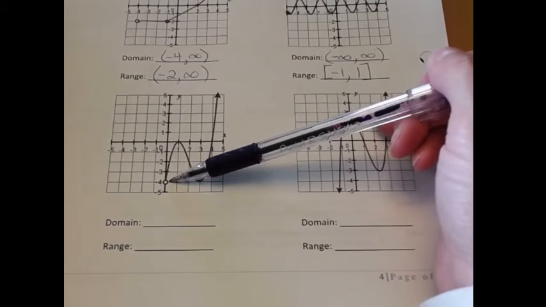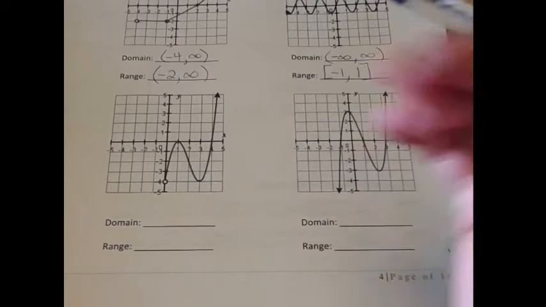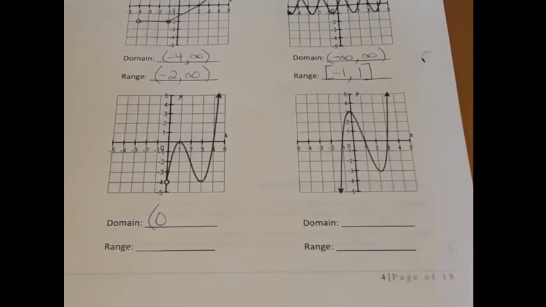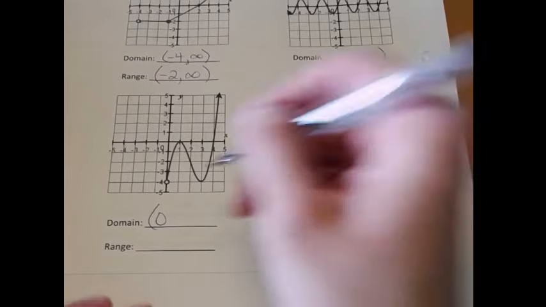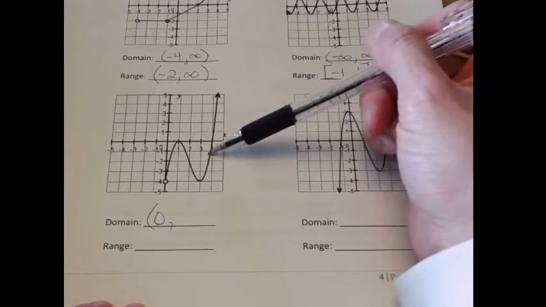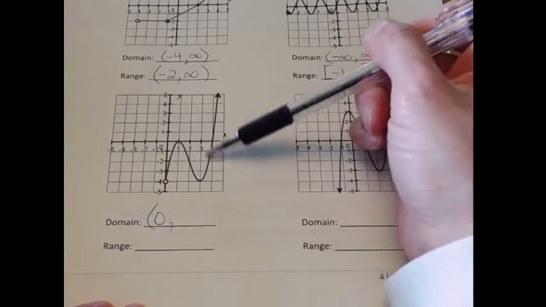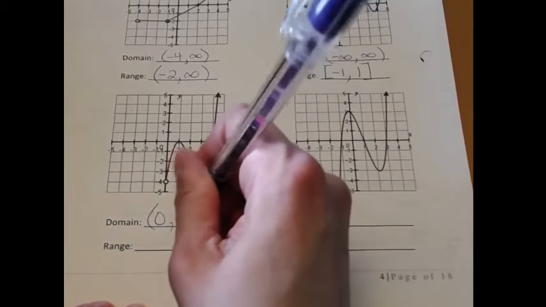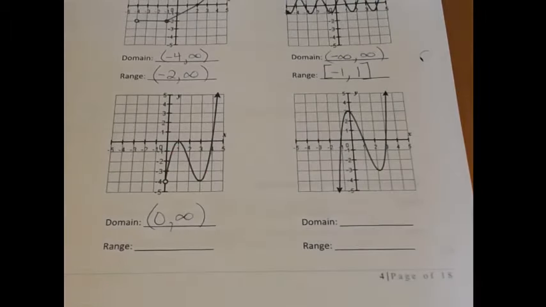So domain refers to x values. So the x coordinate at this point is 0. Because it's an open circle, we're going to use a parenthesis to note that we're approaching that point, but not including that point. Next, we want to define how far right this function goes. And as we follow this as right as we possibly can, we hit an arrow, which means we're going to continue on towards positive infinity. And of course, you cannot close that.